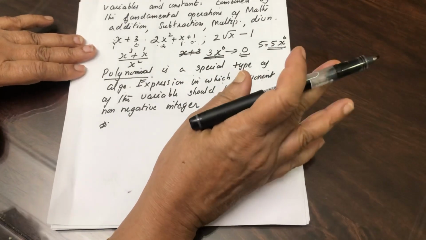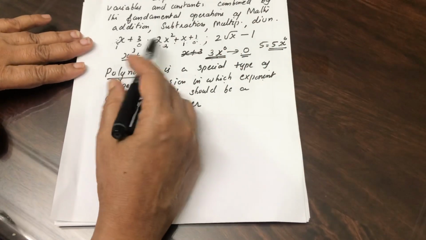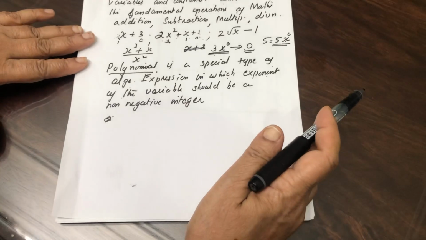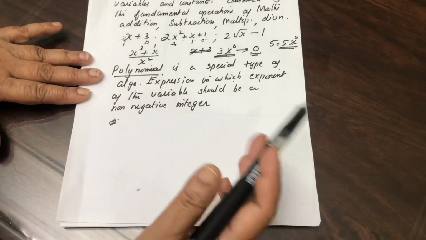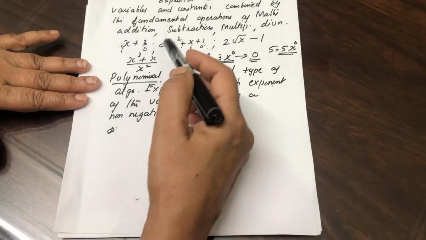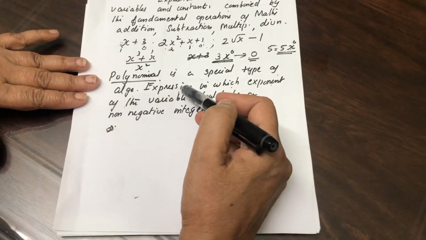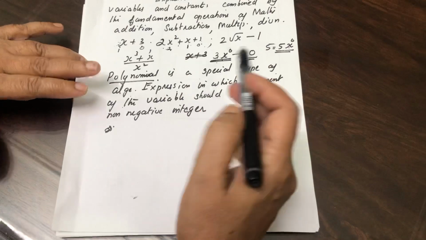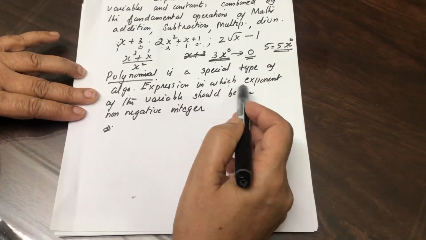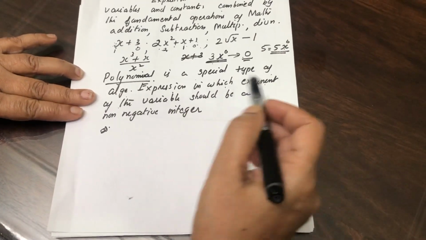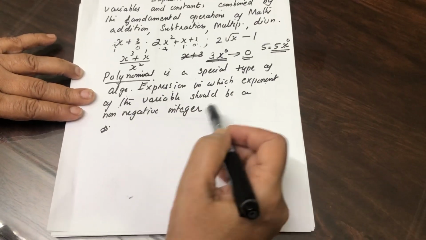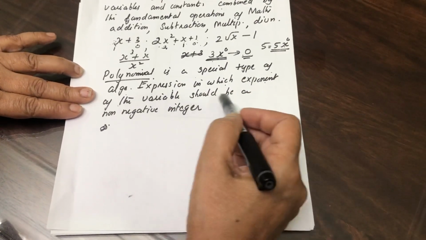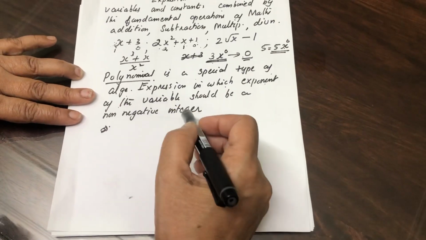So I hope all of you know how to find the degree of the expression. Same is the case with a polynomial also. And the difference between an algebraic expression and a polynomial is that in a polynomial, the power of the variable should always be a non-negative integer. That means the exponent of the variable should be a non-negative integer.